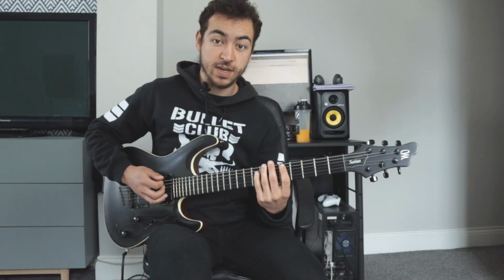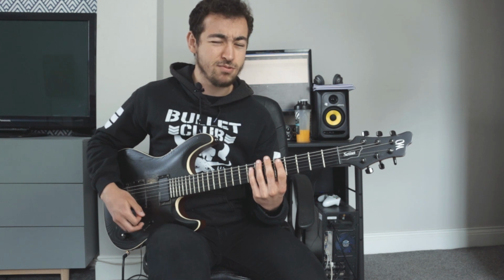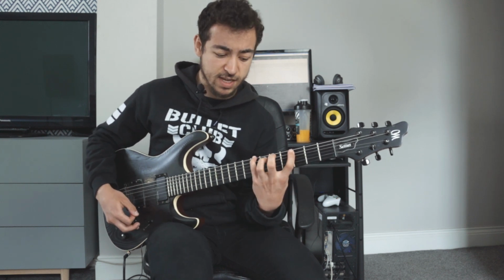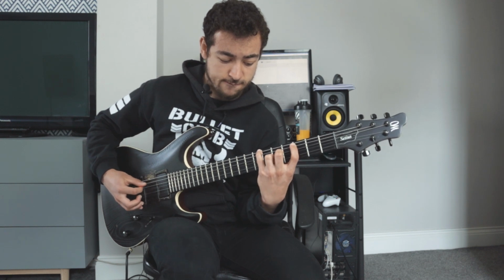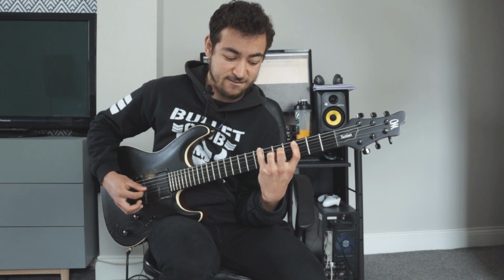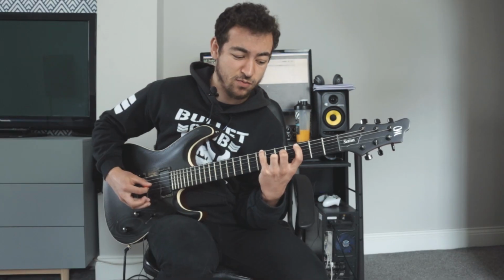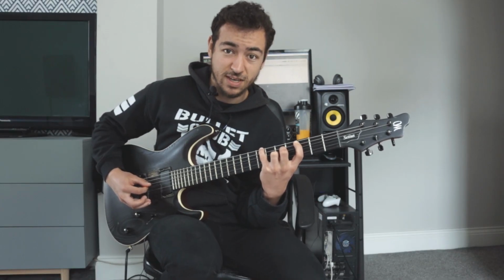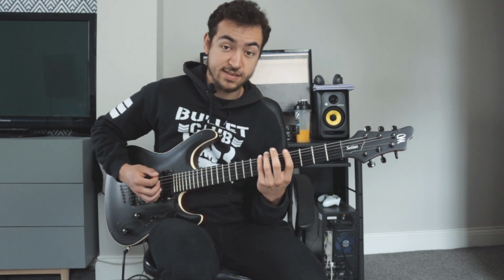And the fourth shape is a really horribly tricky one to play. And I don't know where I'd be able to use it in a song, but it looks like this. It's really, really tricky to play. I don't know where you'd be able to use it in a song really, just because of how difficult it is to play. So yeah, that's it. That's the third inversion with the 7th in the bass.